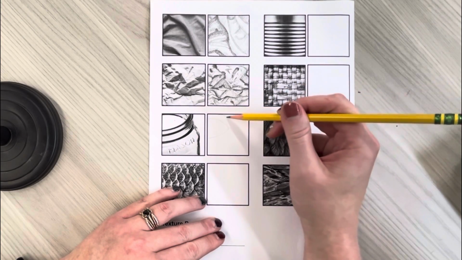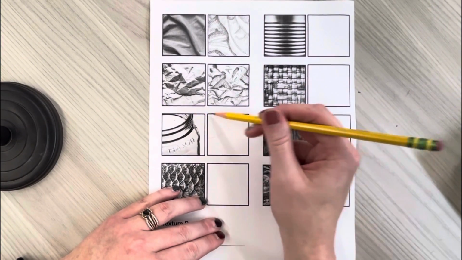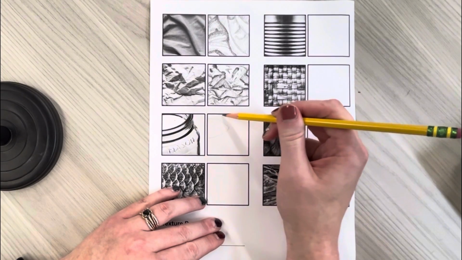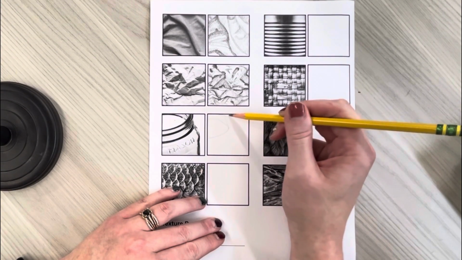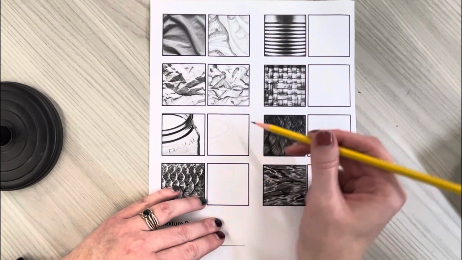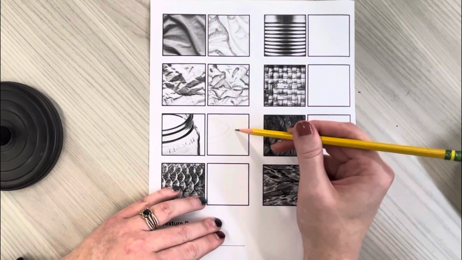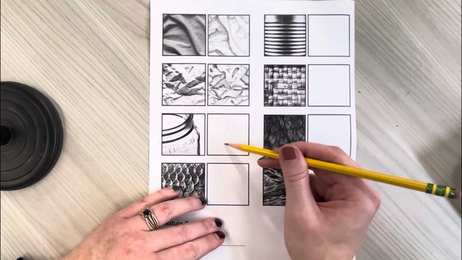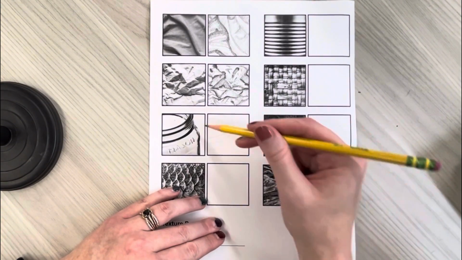So again, we're trying to pick out some basic shapes that we will then fill in with our value and our shading. So that's what I'm doing now. I'm just taking my time, drawing some of the lines and shapes that I see.